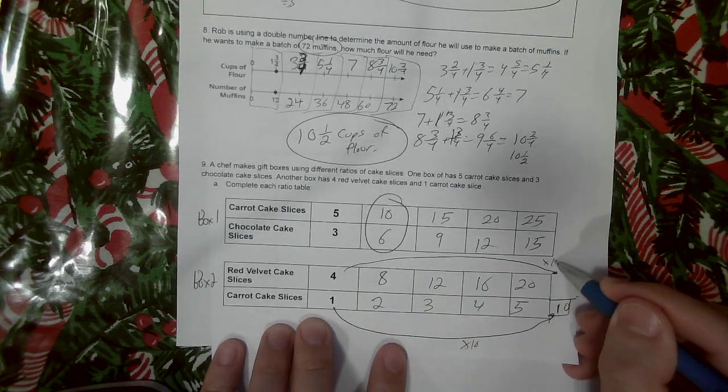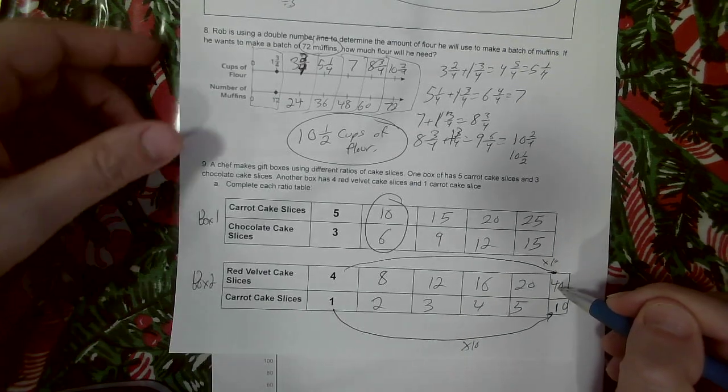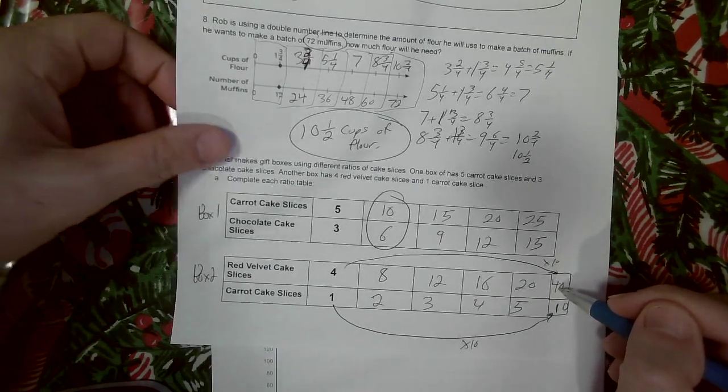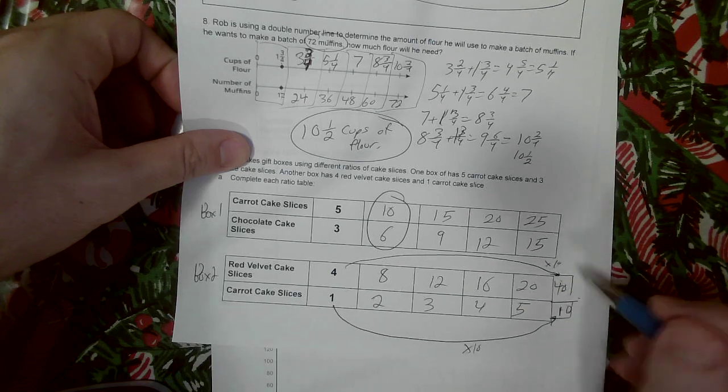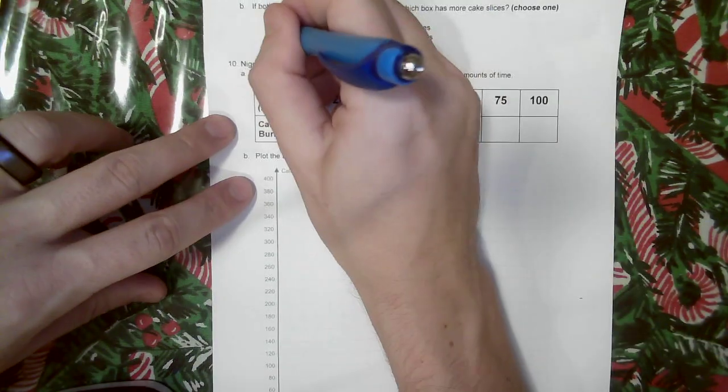So 4, if I multiply by 10, I get 40. So I get 40 red velvet slices. So which has more cake slices? Well, this one has 50. This one has 16. So it's got to be box 2, red velvet and carrot cake. So it's this one.